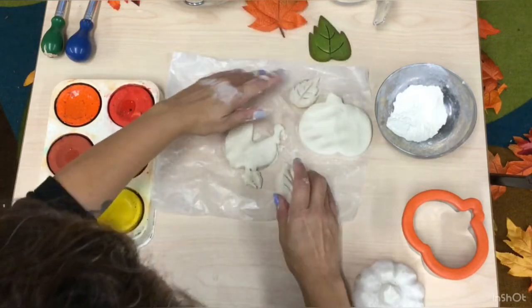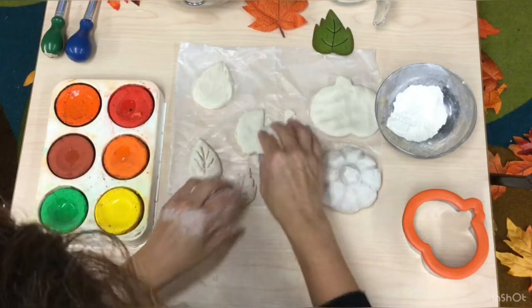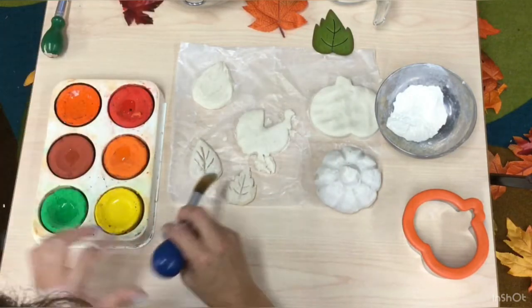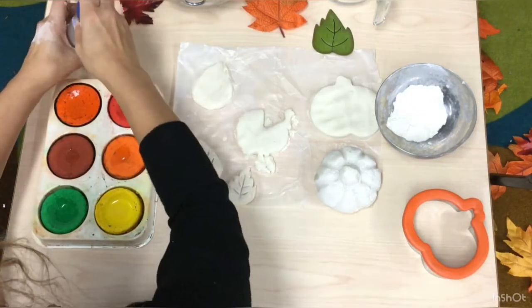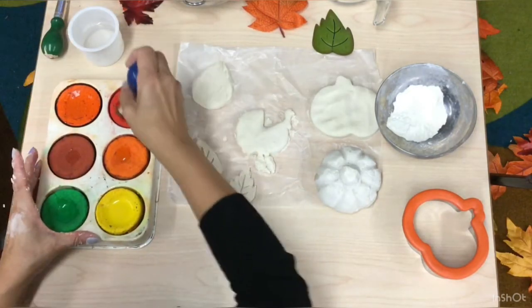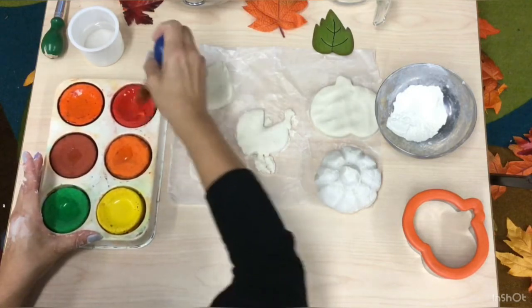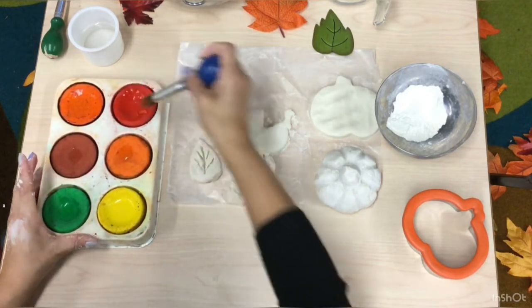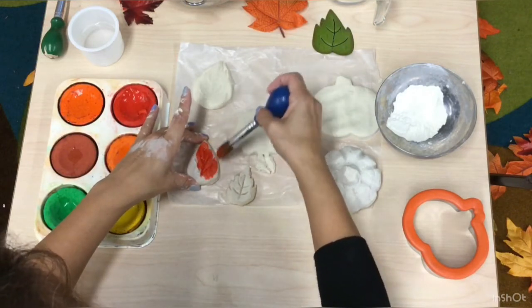We're going to paint our leaf. What color should we paint it? I'm going to paint mine red. I'm going to put some water on the paintbrush, and I'm going to make a red leaf. Oh, that looks so pretty.